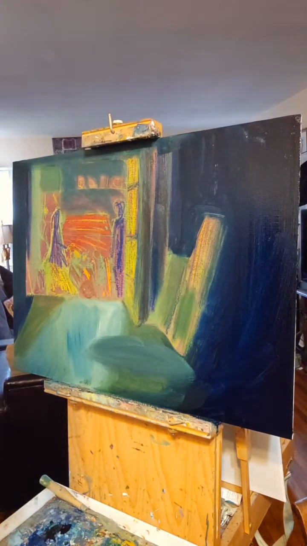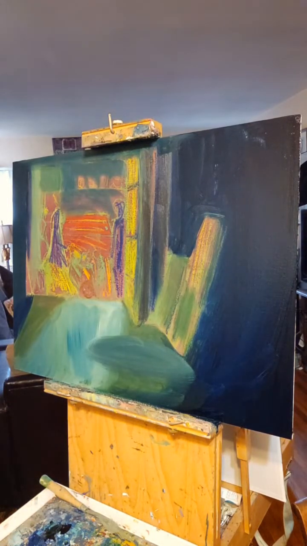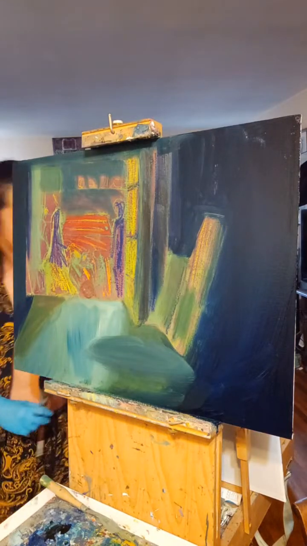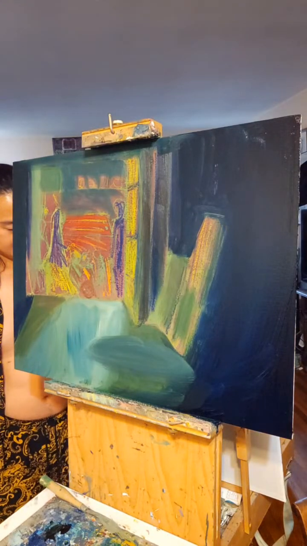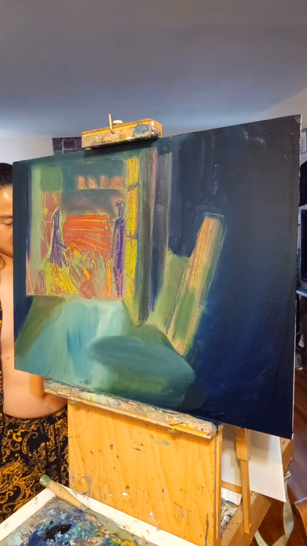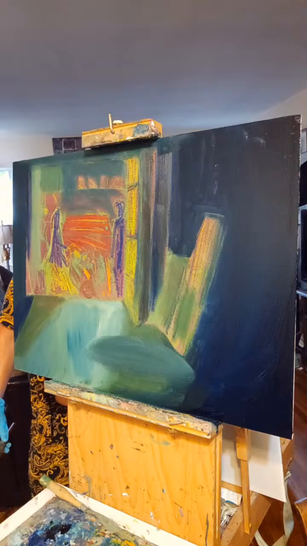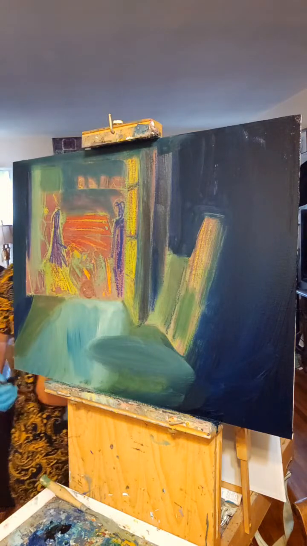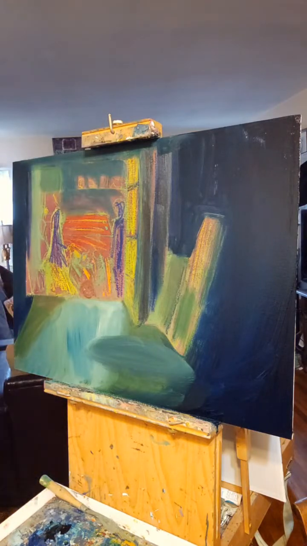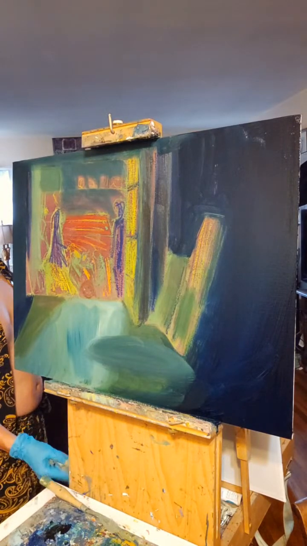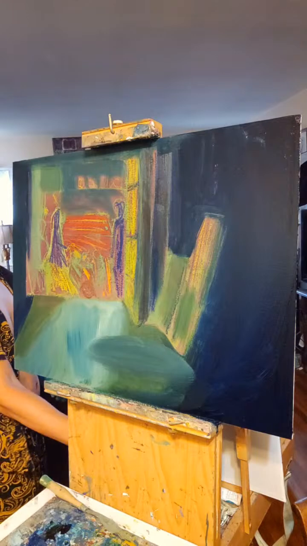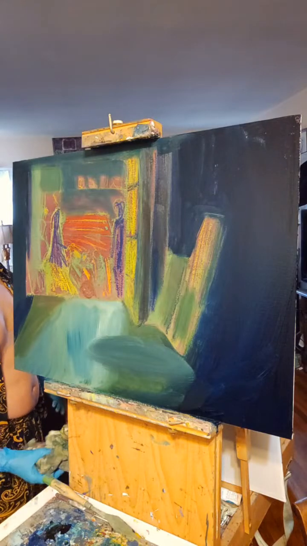It's pretty dramatic right now. Now comes the 4-inch brush. No, not yet. Not yet. Close, but not quite. Soon, though. I promise you I will pull that brush out soon, but not until I've got a better grasp on the overall blocking of this image.